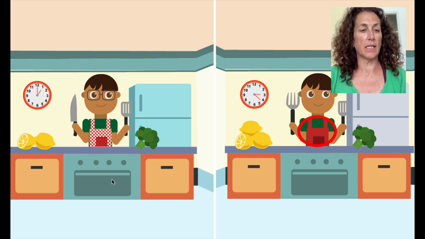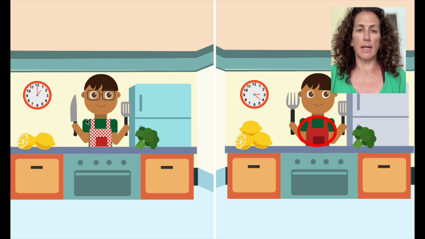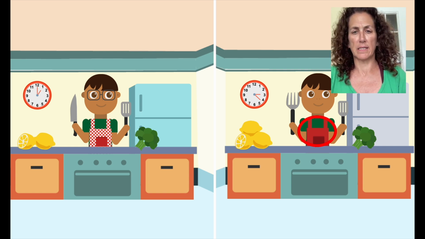In the picture on the left, the man is holding a knife in one hand and a spatula in the other hand. In the picture on the right, the man is holding a fork in one hand, not a knife. So that is another difference.